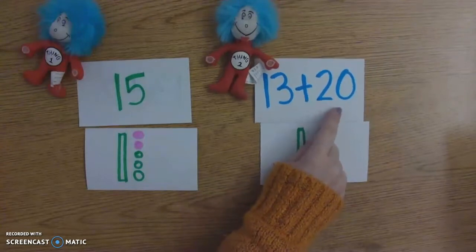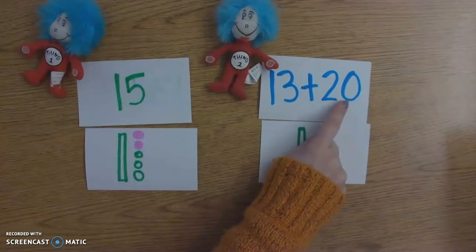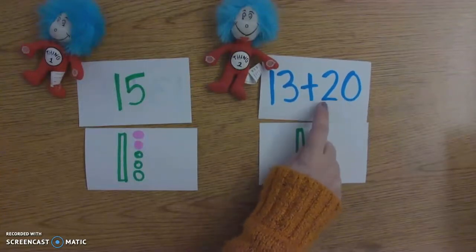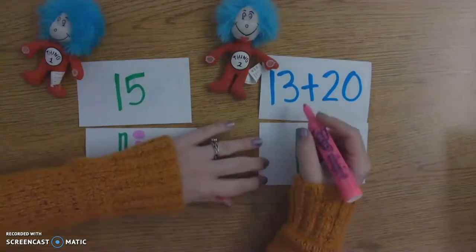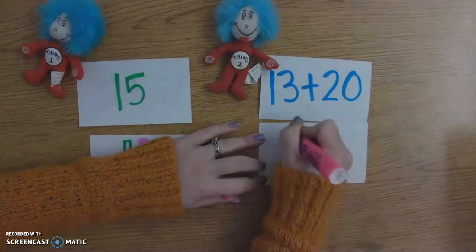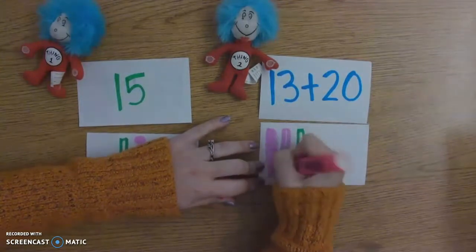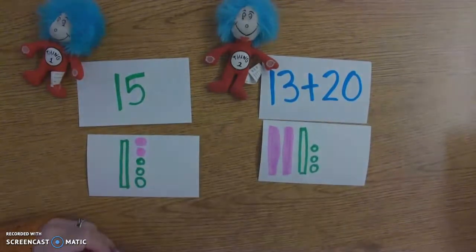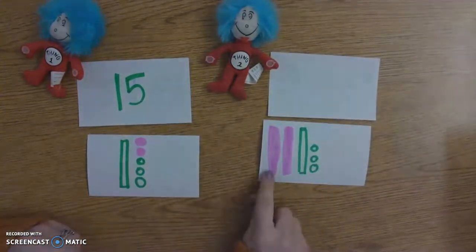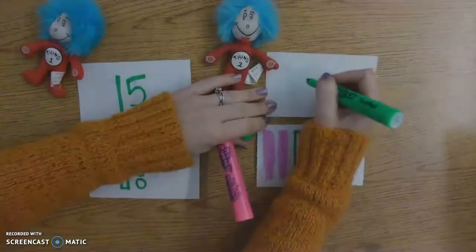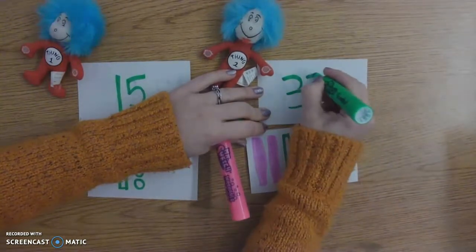Oh, no. Thing 2 is saying, Mrs. Leone, you forgot that 0 is not just 0. That 0 is telling you you have 0 ones, but 2 groups of 10. So Thing 2 added 2 groups of 10. 10, 20. Oh, so that's a much different answer, isn't it? So Thing 2's answer is 10, 20, 30, 3 groups of 10, and our ones stayed the same.